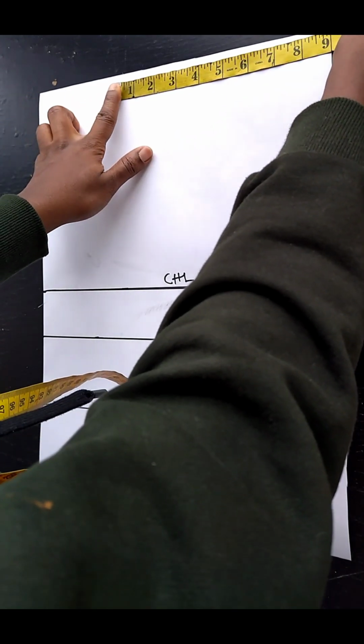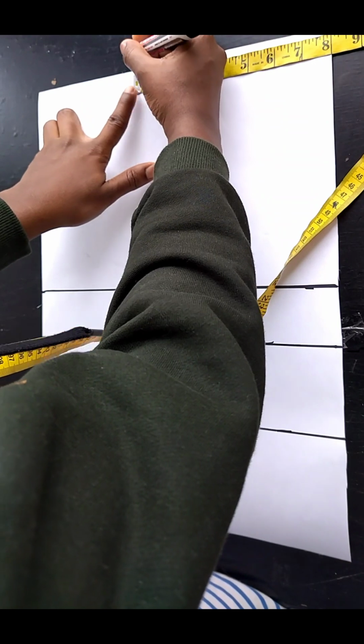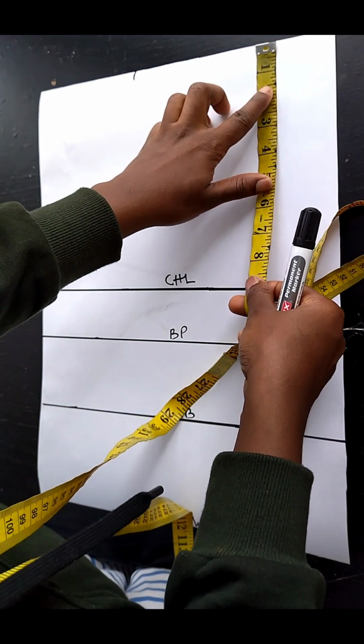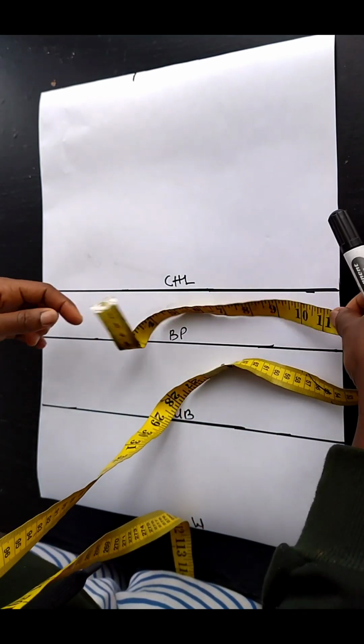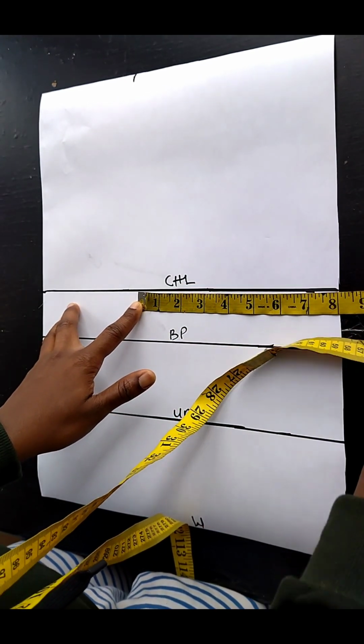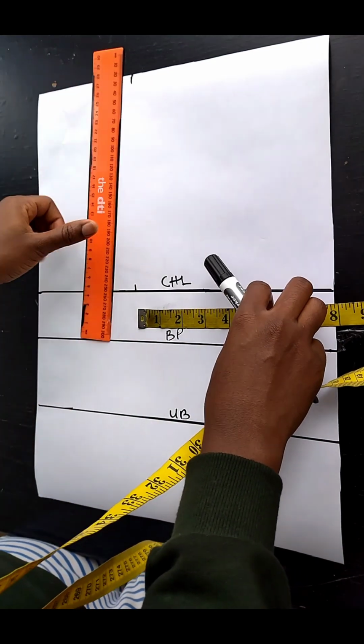The next thing is to go in with my shoulder measurement. Shoulder divided by 2 is what I'm marking now. The shoulder I'm working with is 16, and 16 divided by 2 is 8 inches. So I'll mark it on the shoulder line and also on the chest line and connect with a straight line.